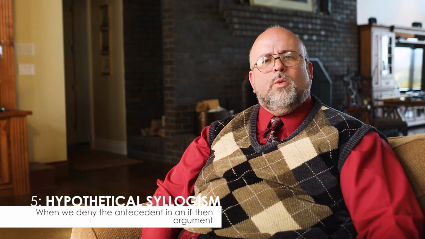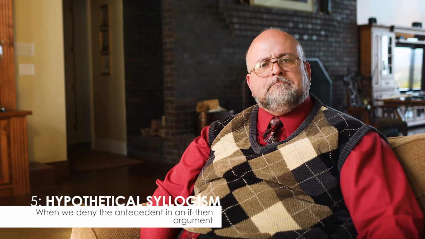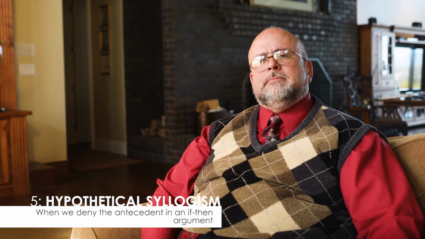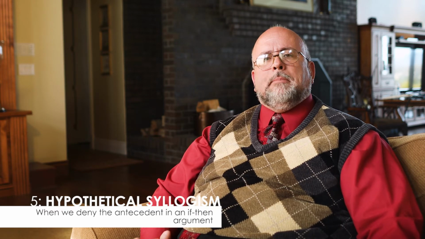The fifth kind of argument falls in the category of hypothetical syllogisms. And that is when we deny the antecedent. Now, if you remember the hypothetical syllogisms, the if-then arguments, the antecedent is what sets up the argument. If conditions A apply, then conditions B will apply. So when you deny condition A, you've lost your argument. Nothing can follow from nothing. So denying the antecedent is removing that if section and then still considering that your argument is valid.